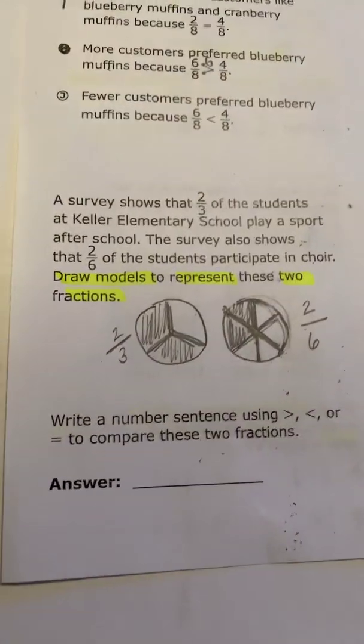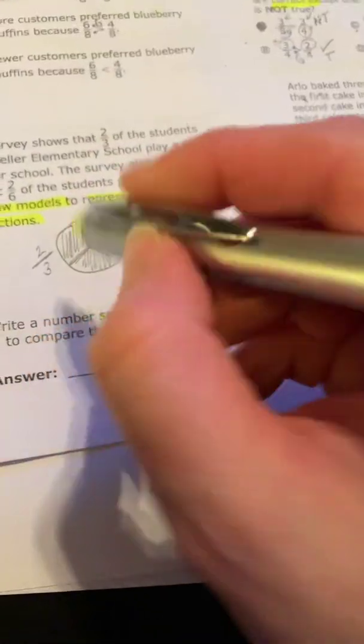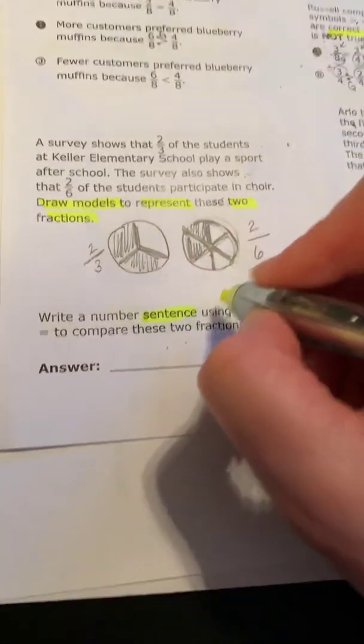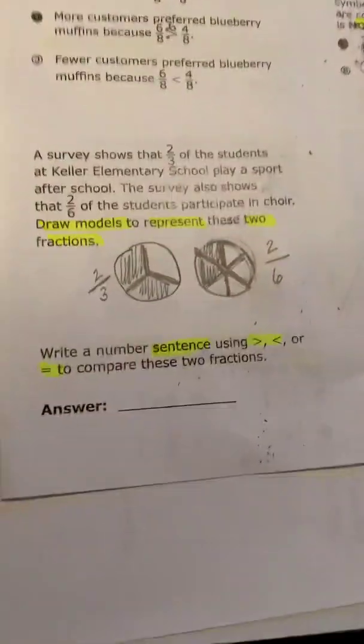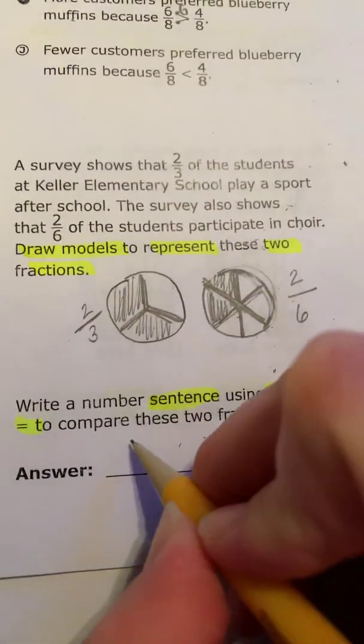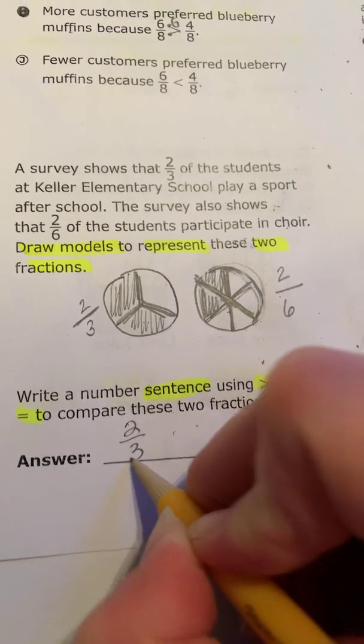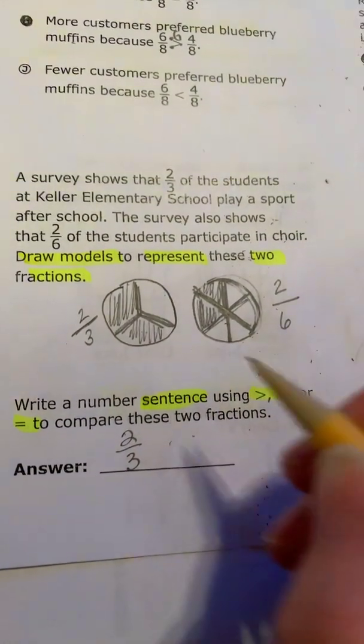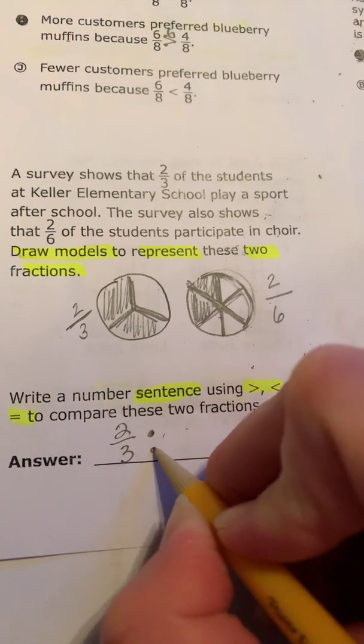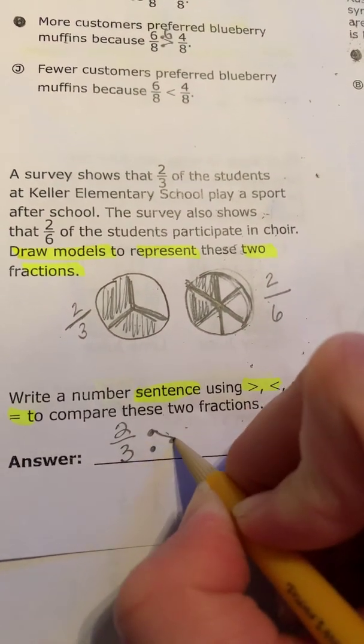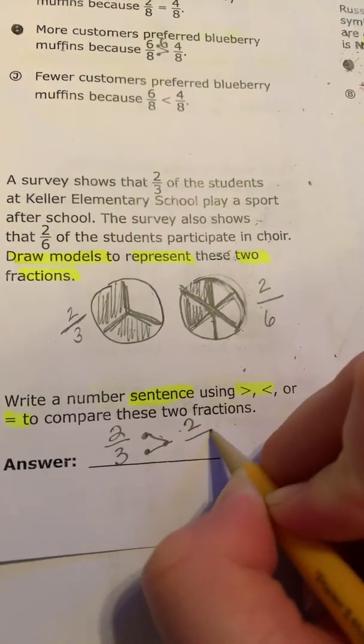All right, now they want us to make a sentence. Sentences use punctuation marks in math. It's going to be these symbols. So we're going to say that 2/3 is greater. How do I know which one's greater? 2 dots. Yeah, 2 dots are greater than 1. 2/3 is more than 2/6.